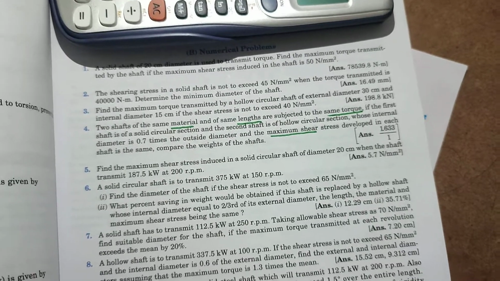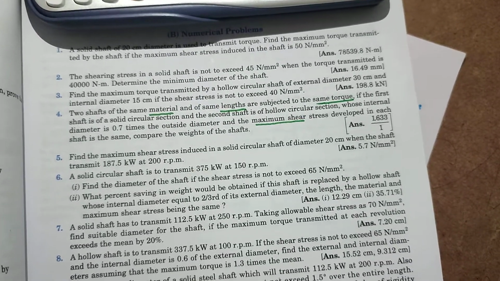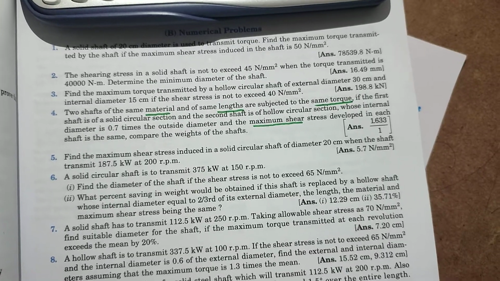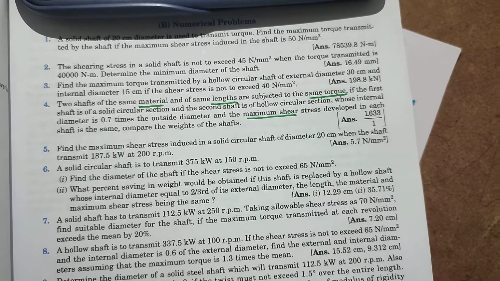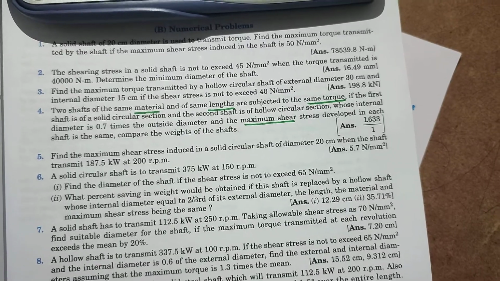Good morning, dear students. In this small video, we can understand how to solve the solid shaft, hollow shaft comparison problem.